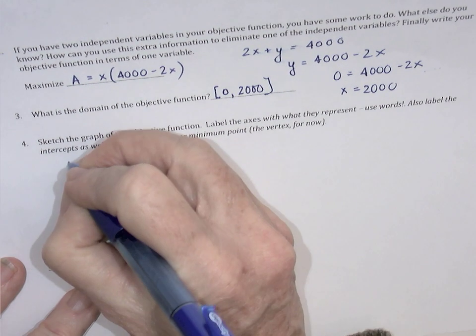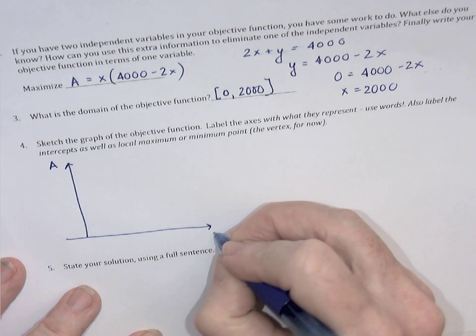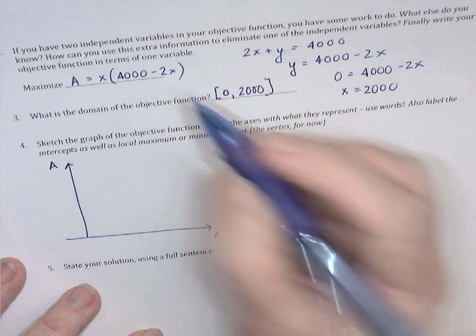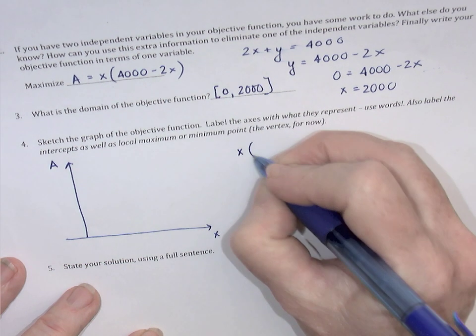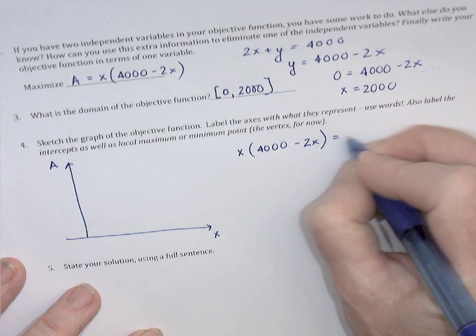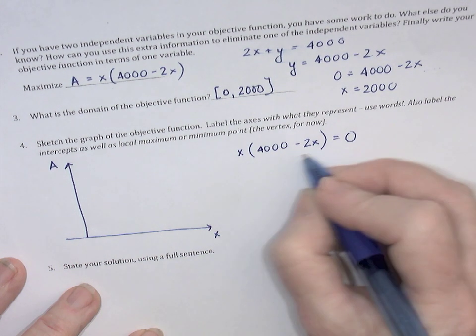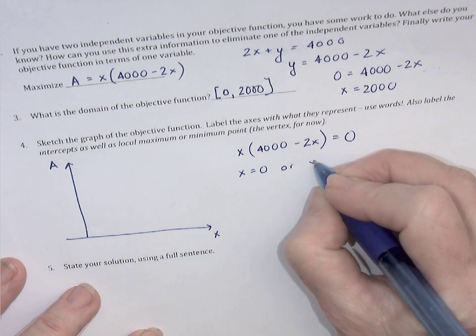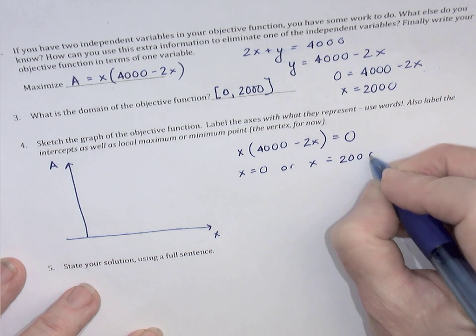Again, we're looking at area as a function of x, and we have a quadratic that is already factored for us. So if we look for the x-intercepts, we use the zero product property: x is 0 or x is 2,000.